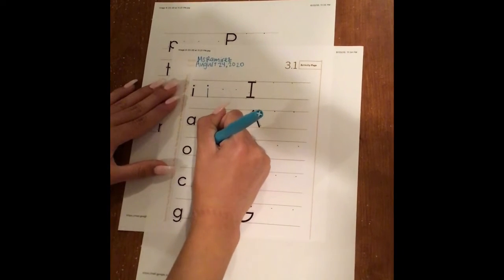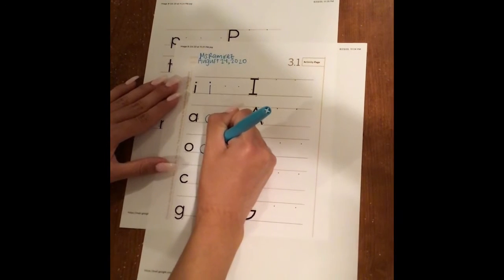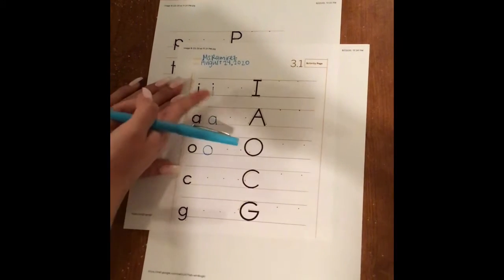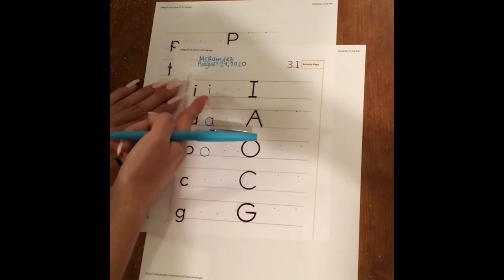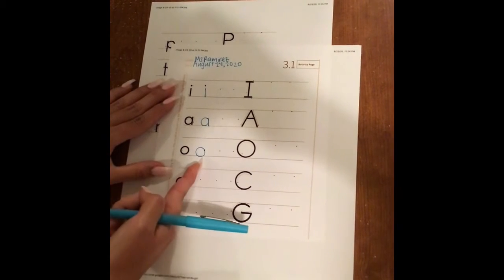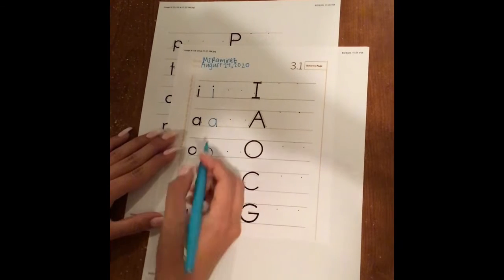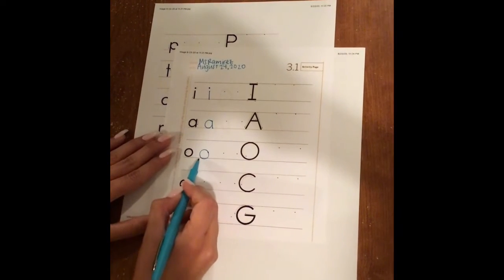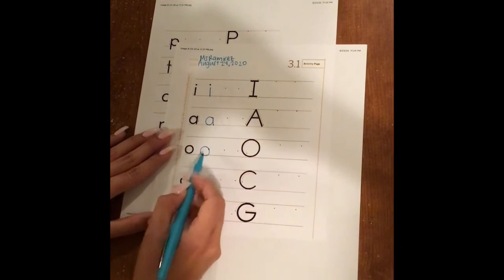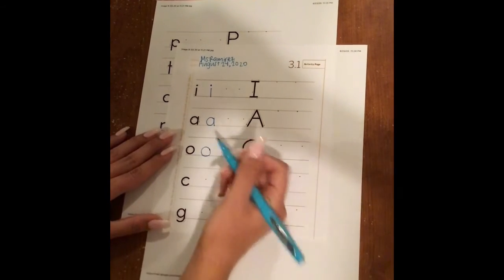We're going to do a small circle like this. So i, a, o. Repeat after me. i, a, o. This is just a circle, and it goes from the dotted line to the bottom line. So you want to stay in that area.